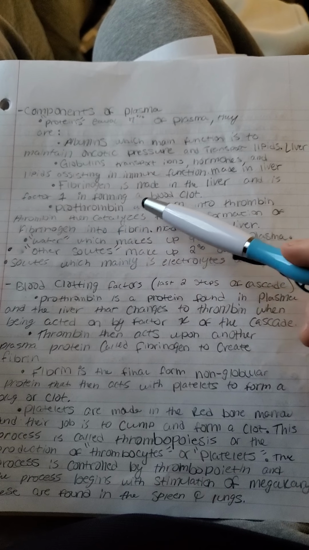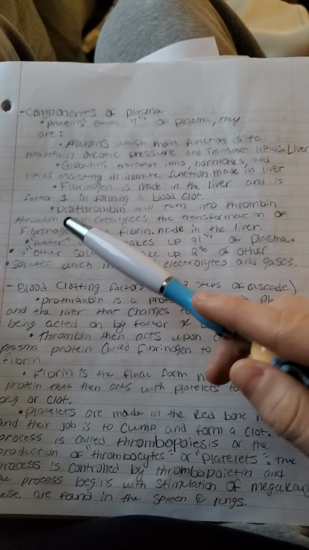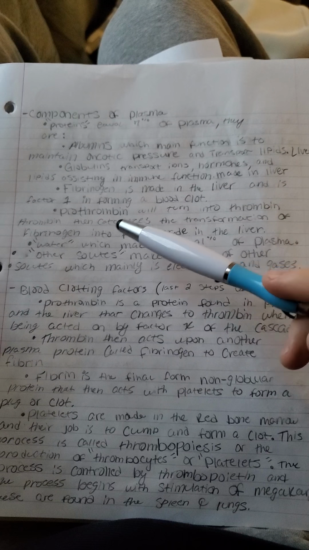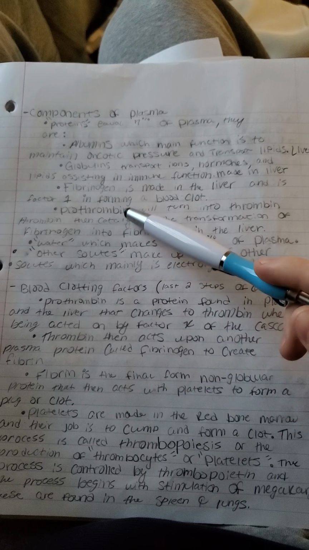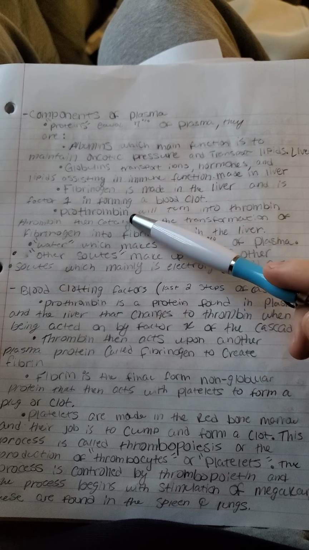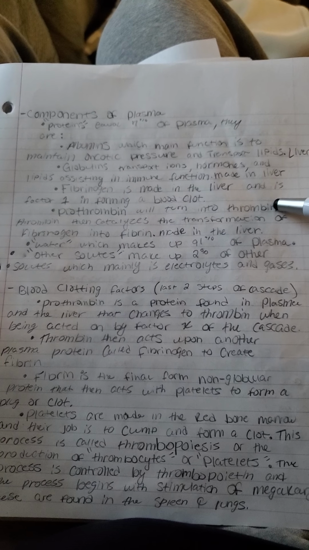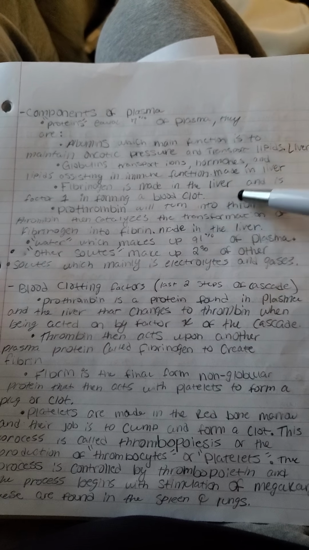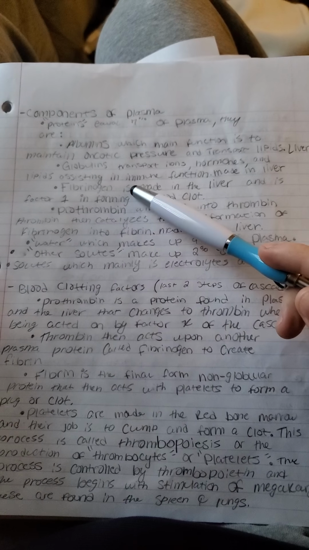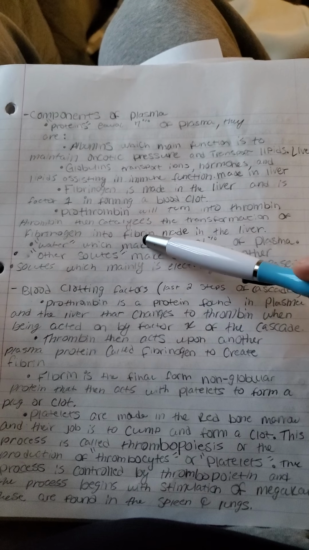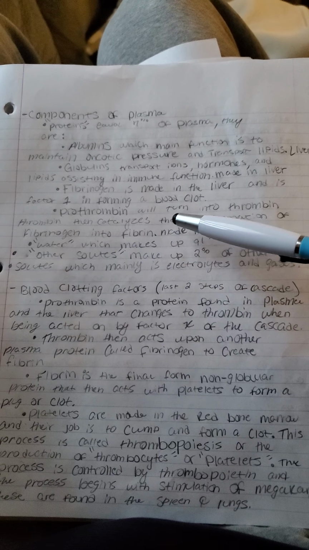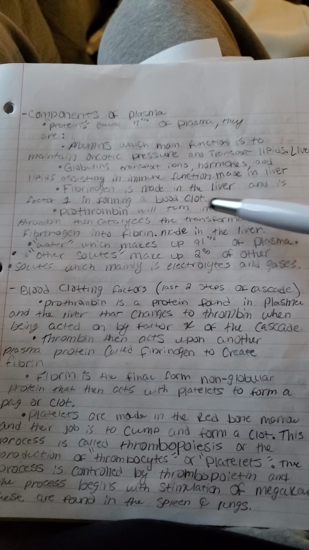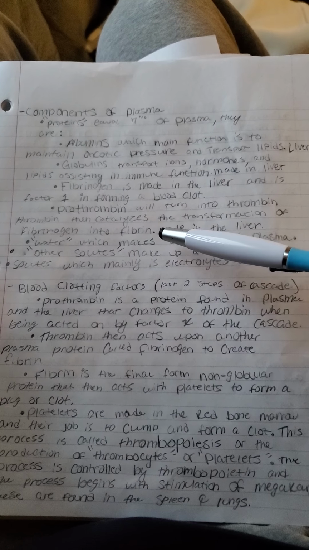Prothrombin will turn into thrombin. Thrombin then catalyzes the transformation of fibrinogen into fibrin. To explain what I just said there, prothrombin is the original protein that is found in plasma, but it will change into thrombin. Then thrombin catalyzes, which means it speeds up, the transformation of fibrinogen, the other protein, into fibrin. And fibrin is what is used for the final form, essentially, for making the clot. Prothrombin is also made in the liver, and we'll go further into detail about this when we talk about blood clotting.